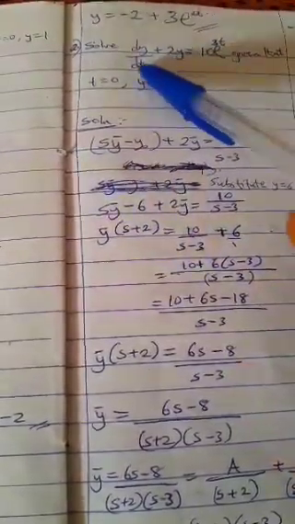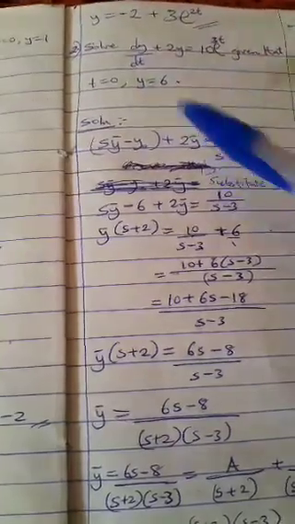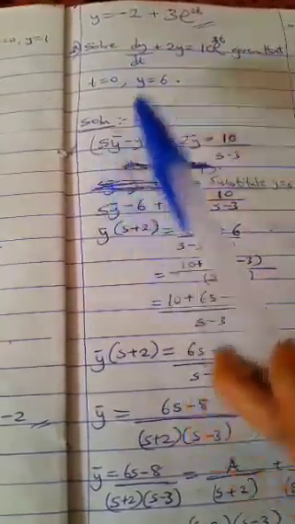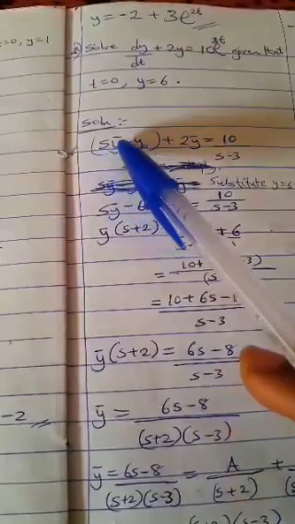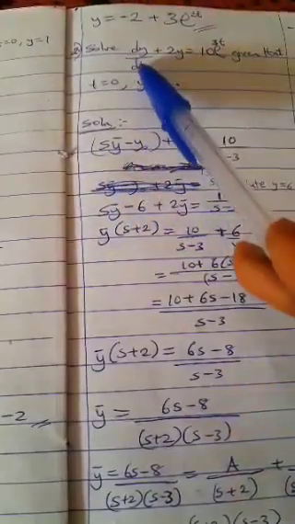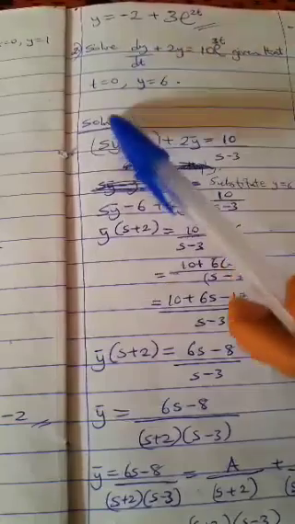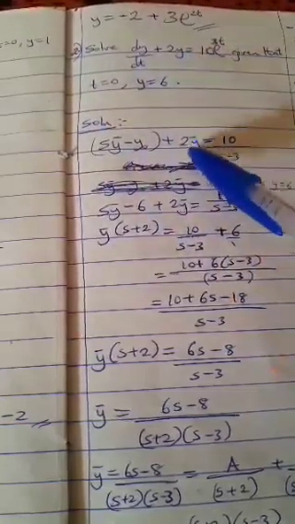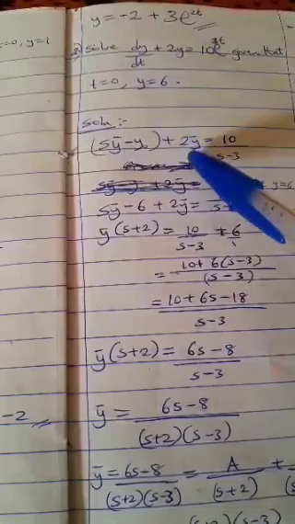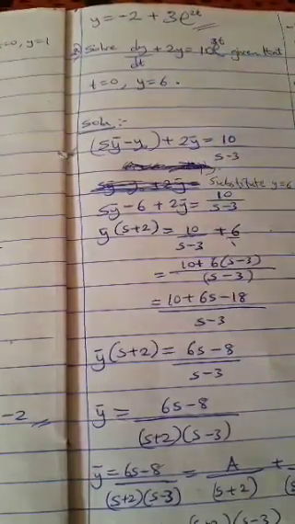You transform it to what? Laplace transform now. Change it to Laplace transform. This is the Laplace transform of this equation, dy dt. The Laplace transform of dy dt is sy bar minus y naught. Plus the Laplace transform of this y is what? Y bar. That's why you see 2y bar, plus the Laplace transform of this one now.